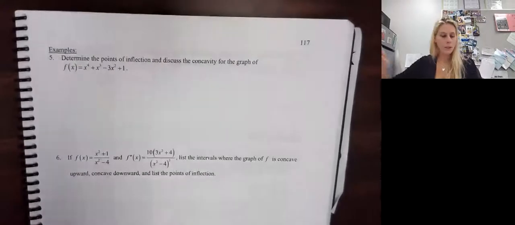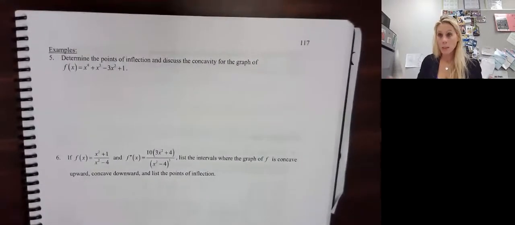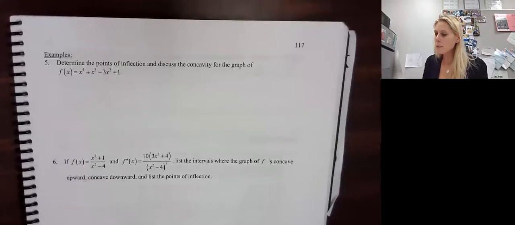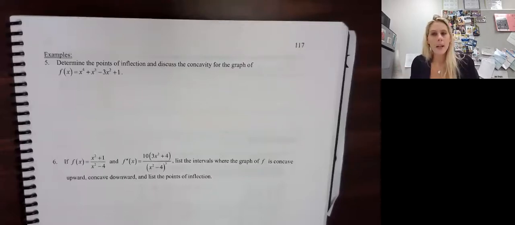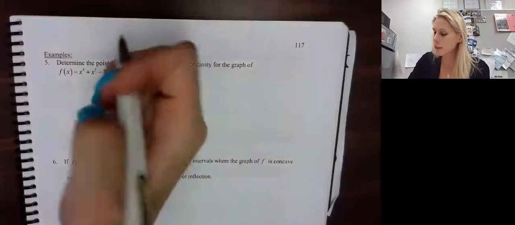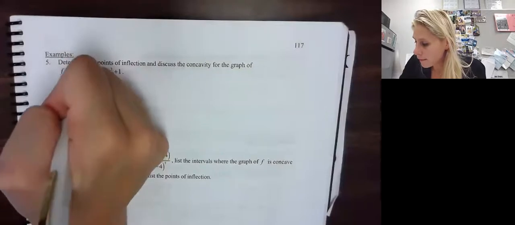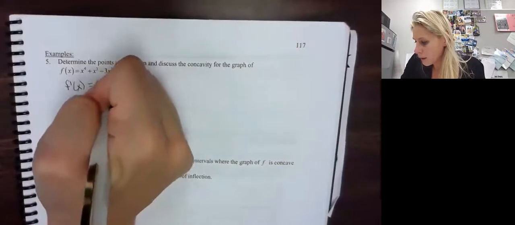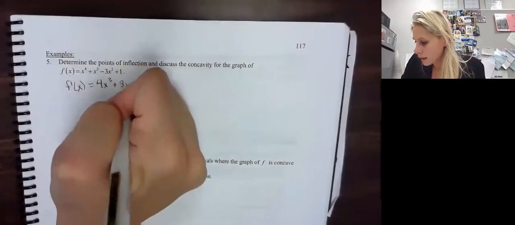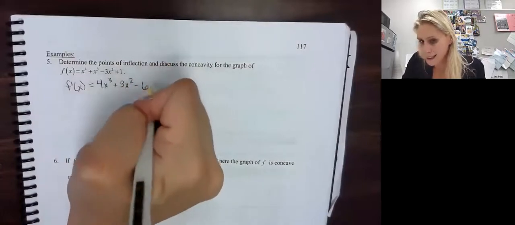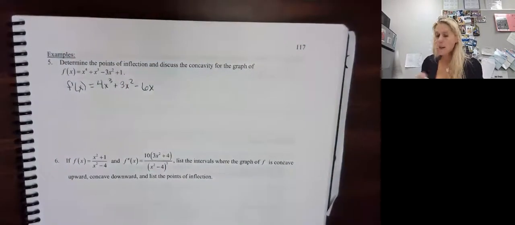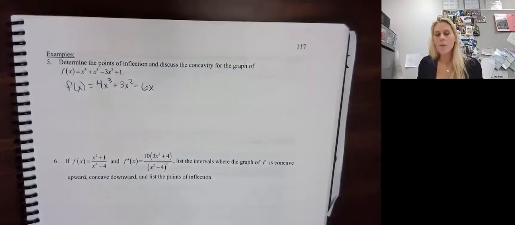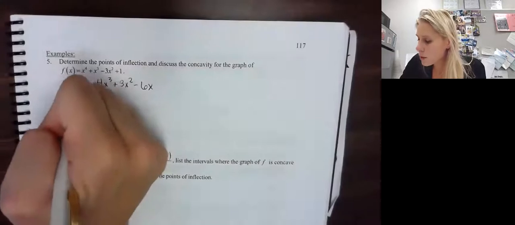All right, so let's do some of the algebraic stuff, okay, without the graph. Determine the points of inflection and discuss the concavity of the graph. All right, so we see that here we have no domain restrictions because that's always step 1, just like in increasing, decreasing. So we take the first derivative because we have to find the first derivative to find the second. So we get 4x cubed plus 3x squared minus 6x. Okay, we're not worried about increasing and decreasing right now. We're going for concavity, so I'm going to go straight to the second derivative.